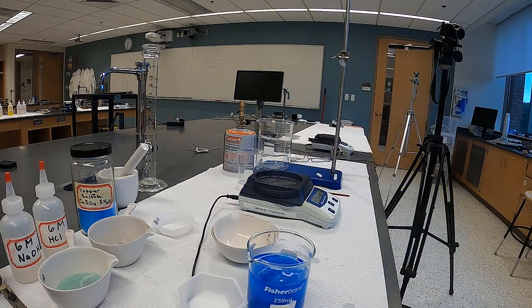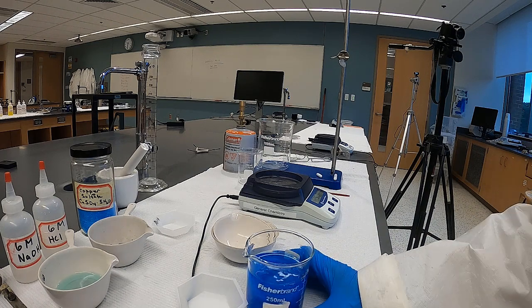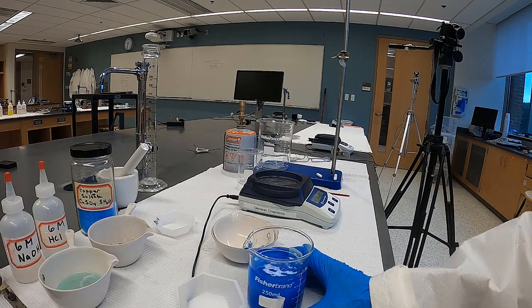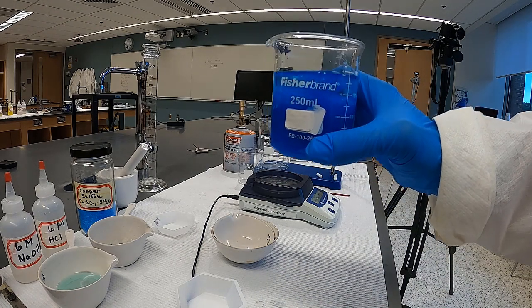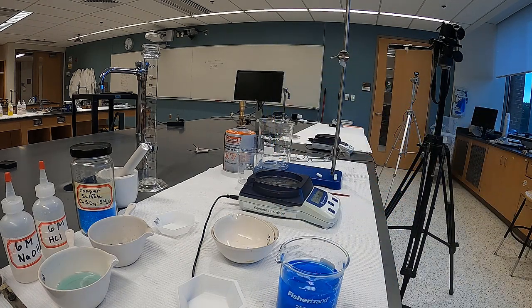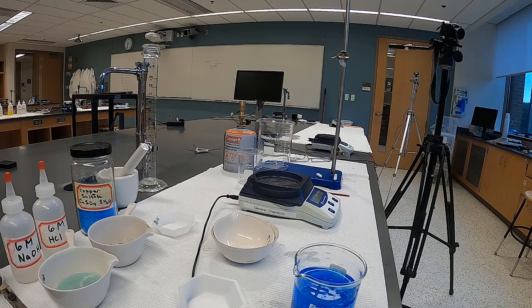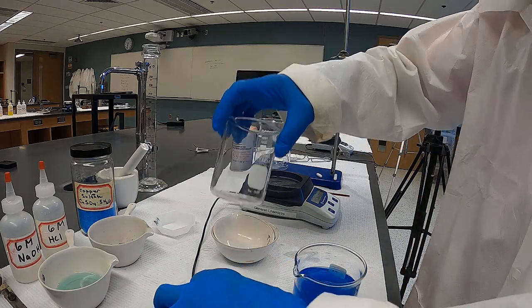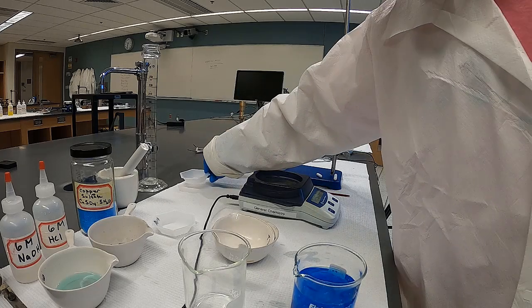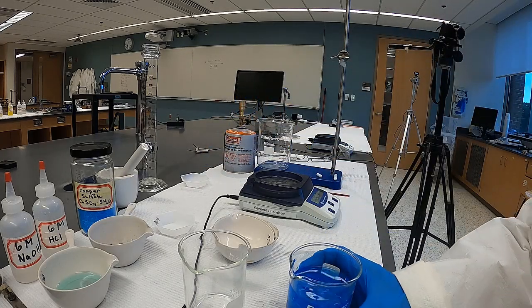Now in the simulation, they've got you just decanting this. This is actually a little bit of a challenge in real life. As you can see, we've got a great deal of precipitate. I'm going to go ahead and try to decant as in the simulation, and let's see how it really works out in real life.